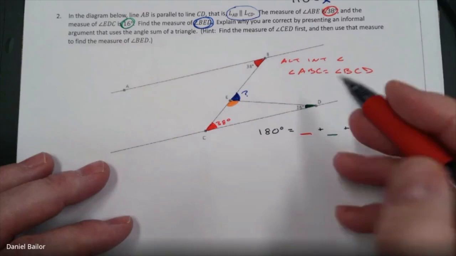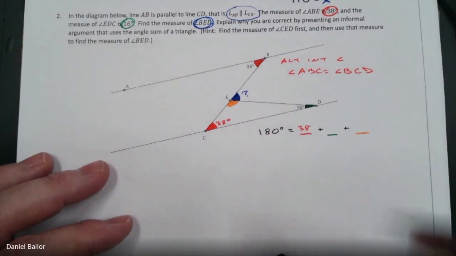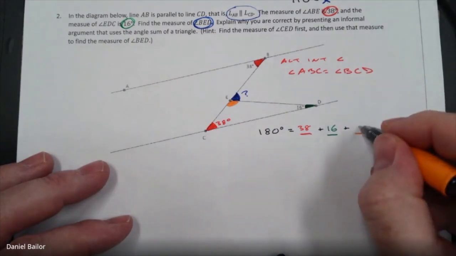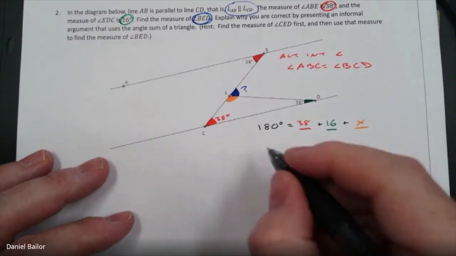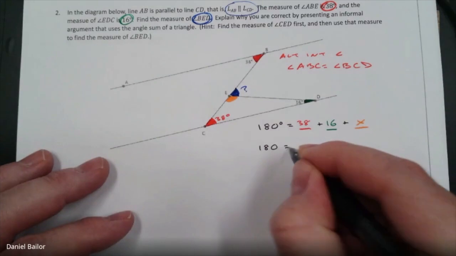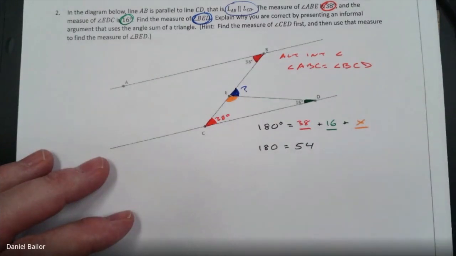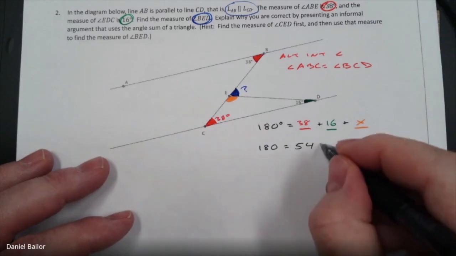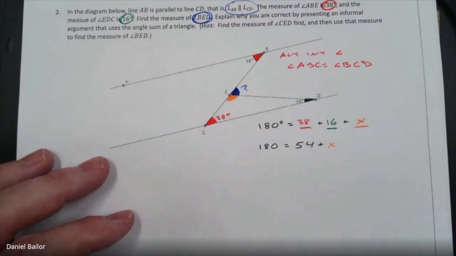So you know it's 180 has to be 38 for the red, 16 for the green, and X because we don't know the orange. The orange is unknown. So we use our algebra skills again. We add together the 38 plus the 16, which is 54, plus the X. So 54 plus X equals 180.